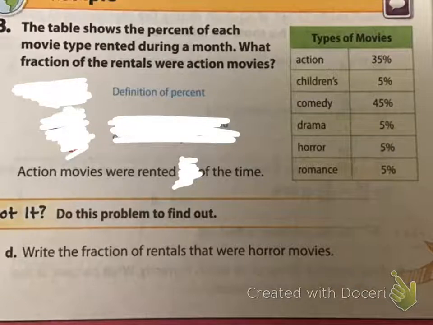Now, let's look at this. For reading this, the table shows the percent of each movie type rented during a month. What fraction of the rentals were action movies? So the first thing is I've got this whole chart. Do I need to care about this entire chart? No, I don't need to care about this entire chart.